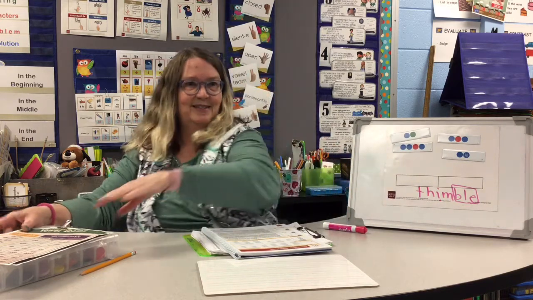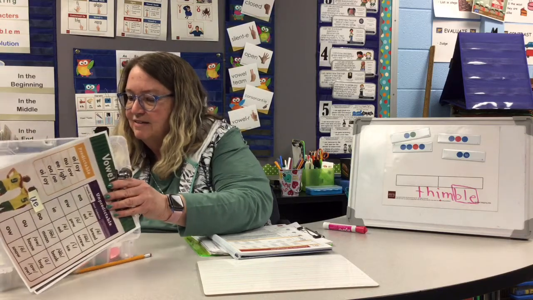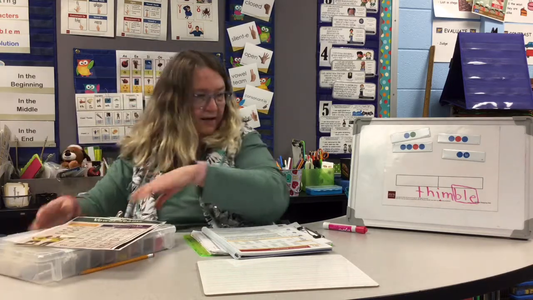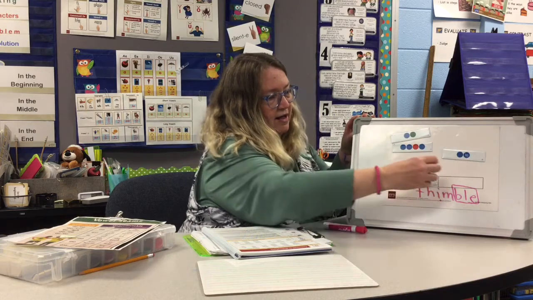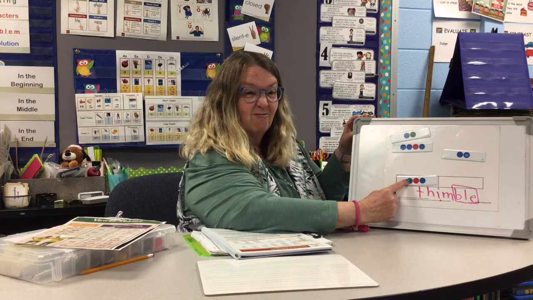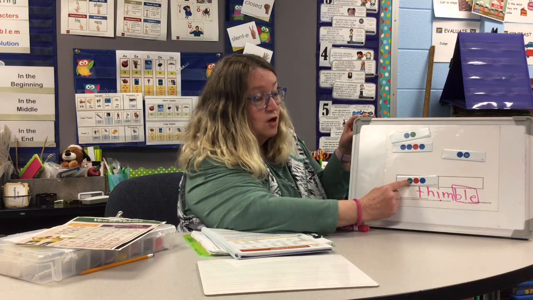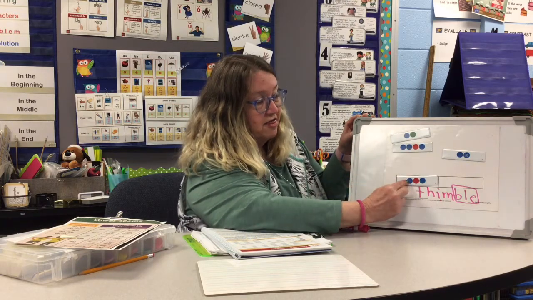it always comes down to those little orange chips. I thought I didn't need my little orange chip. Here it is. Nope, it's purple. I can never find my orange chips. Okay, I'm going to put this one right here. And who can tell me why this should be orange? Tell your teacher. Yeah, it's because of that TH. It's the digraph right there. So, one sound. That's why I didn't want to use this one. That's not two sounds.